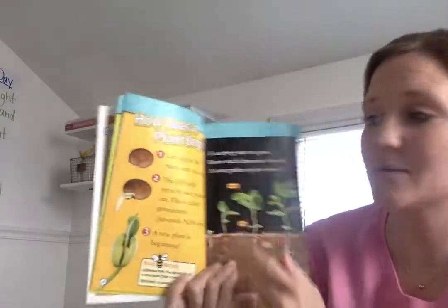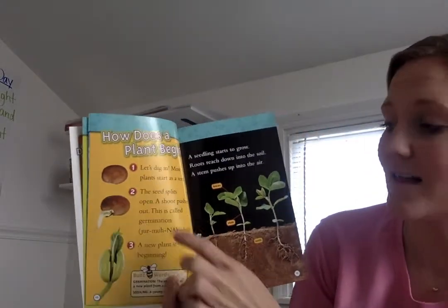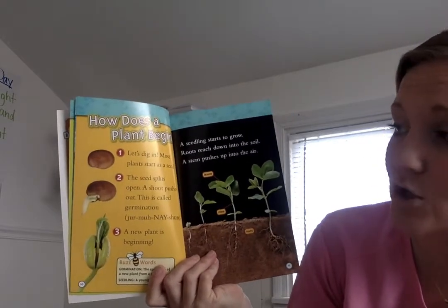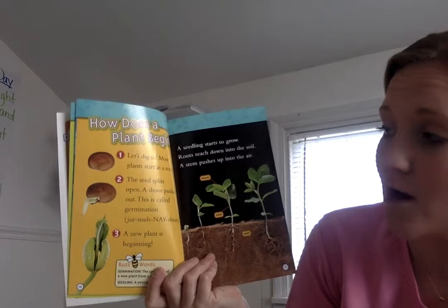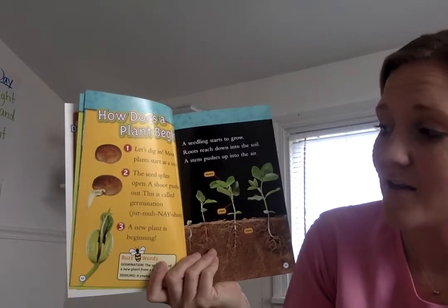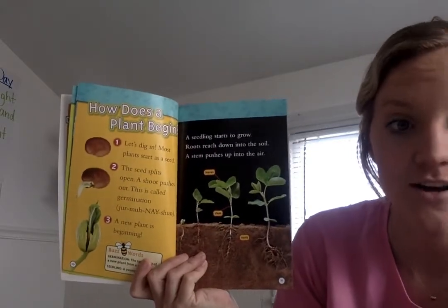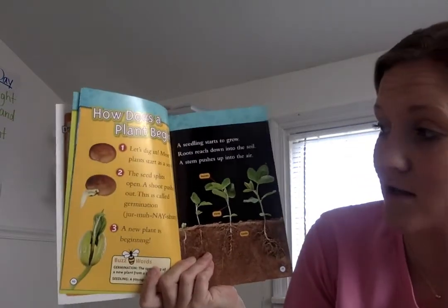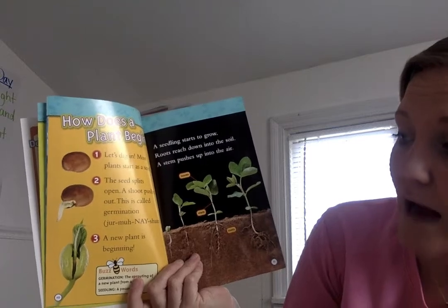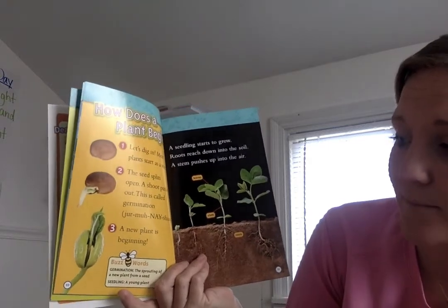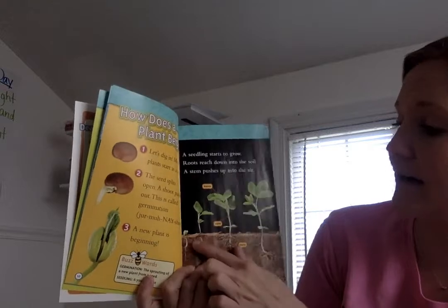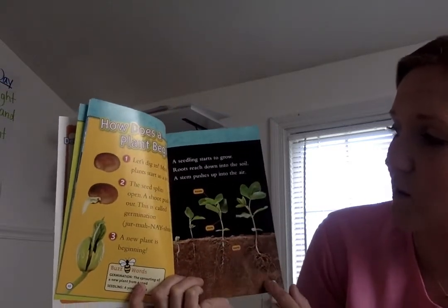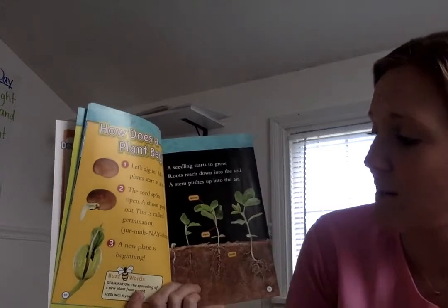So how does a plant begin? One, let's dig in. Most plants start as a seed. Two, the seed splits open. A shoot pushes out. This is called germination. So that's a big word. Germination is when the shoot comes out of the seed and it goes out. Three, a new plant is beginning. A seedling starts to grow. Roots reach down into the soil and a stem pushes up into the air.